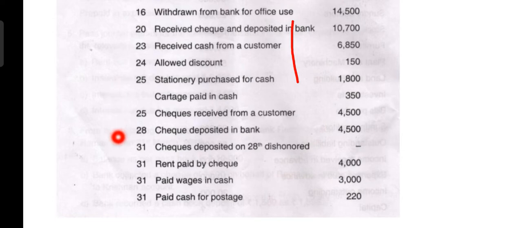See, here we should be very cautious. On 25th, we are receiving some amount from the customer of rupees 4,500 in the form of check. Which type of check, it is not mentioned. Deposited or not on the same day, that is also not mentioned. So in this situation, what assumption we need to make is this check is the ordinary check and the check is presented into the bank and amount has been withdrawn on the same day. That assumption only we need to make.